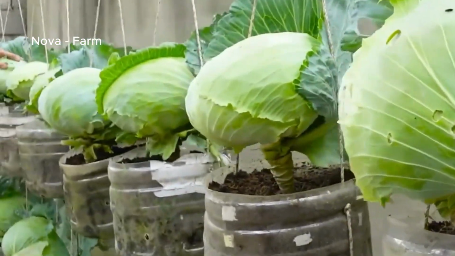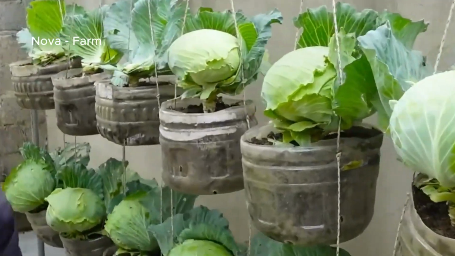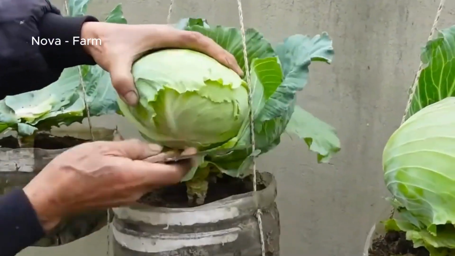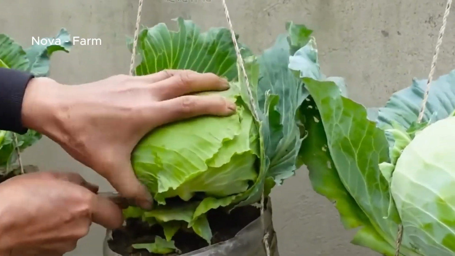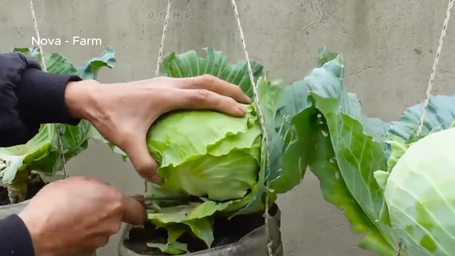Growing cabbage in plastic containers not only provides fresh vegetables but also offers a relaxing and rewarding experience while utilizing materials you already have. Good luck with your cabbage garden.